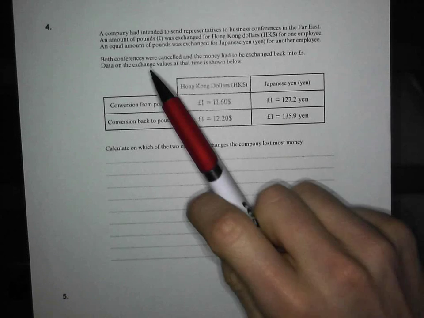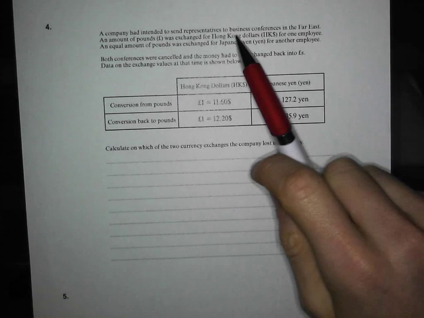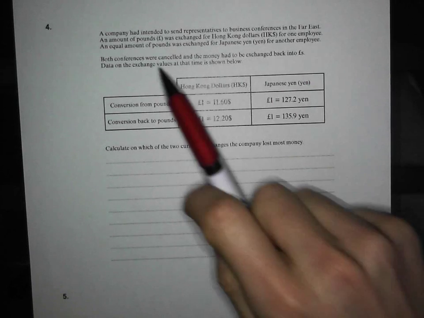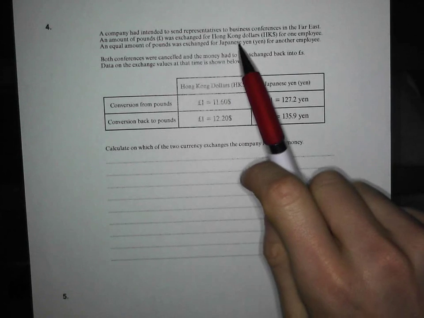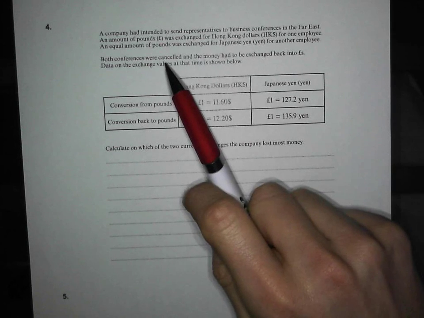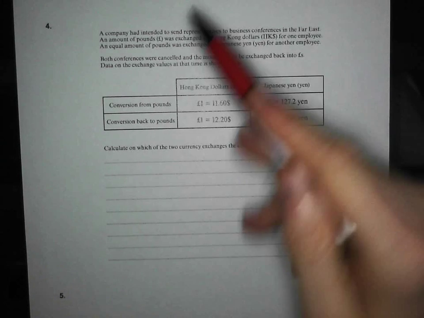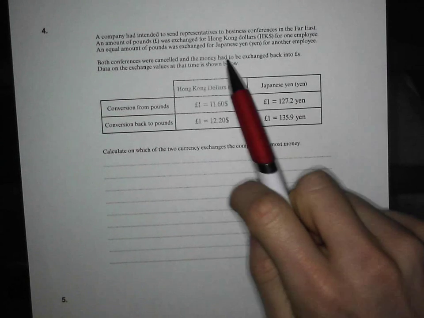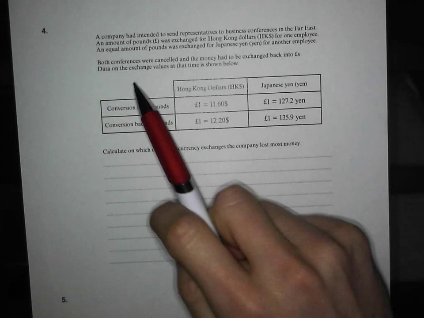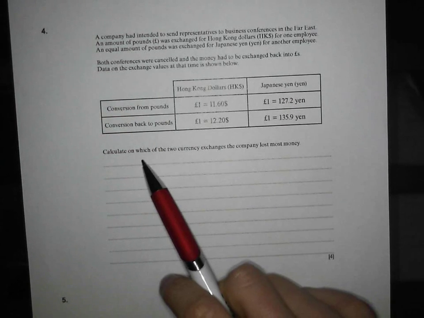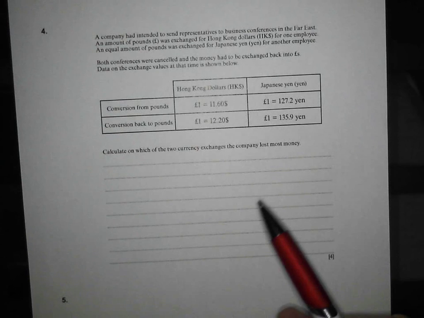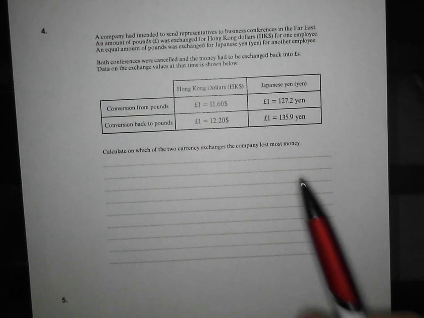So our company had intended to send representatives to business conferences in the Far East. An amount of pounds was exchanged for Hong Kong dollars for one employee, and an amount of pounds was exchanged for Japanese yen for another. Both conferences were cancelled, more bad news, and the money had to change back to pounds. Here's all your data. Calculate on which of the two currency exchanges the company lost most money.